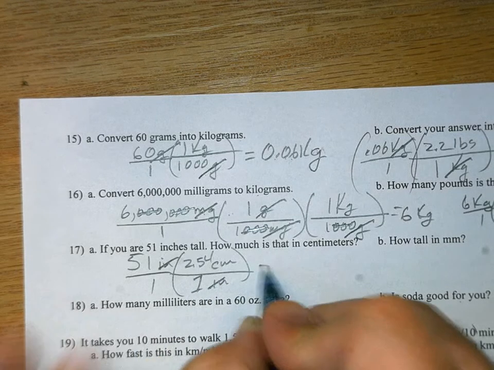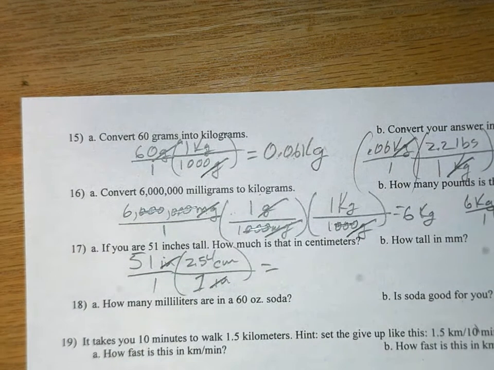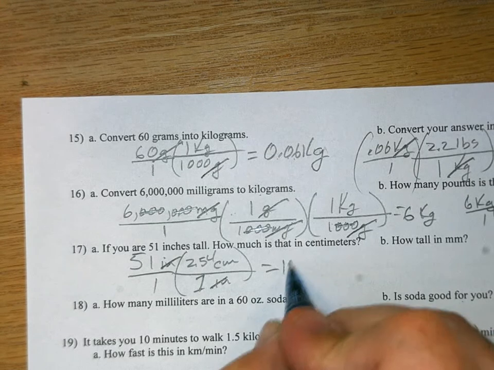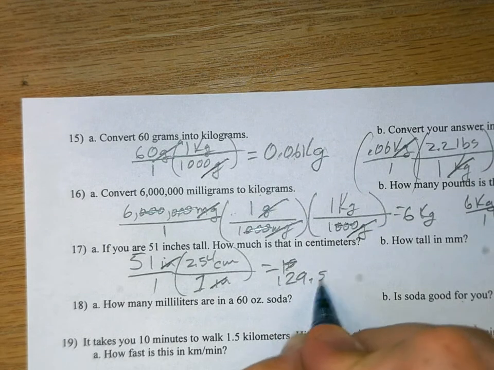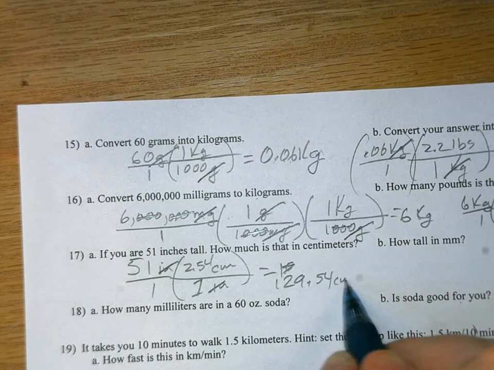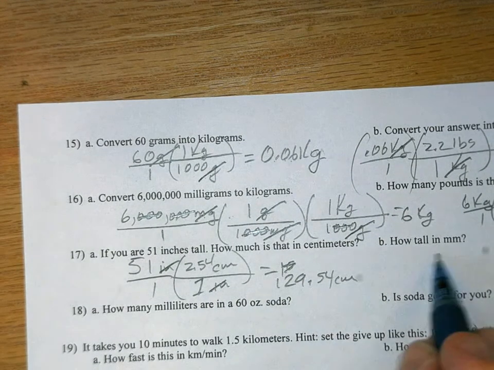The inches cancel out. And so it's going to be 2 times 51, so the answer is going to be somewhere around 103, I'm going to guess. So let's see, 51 times 2.54. It may be a little bit higher than that. 129.54 centimeters.